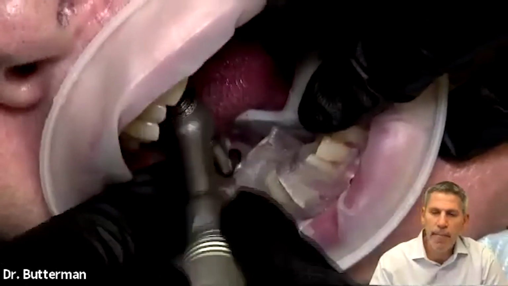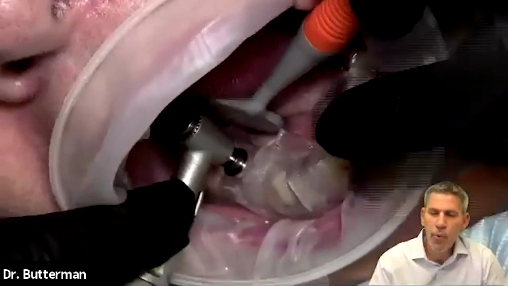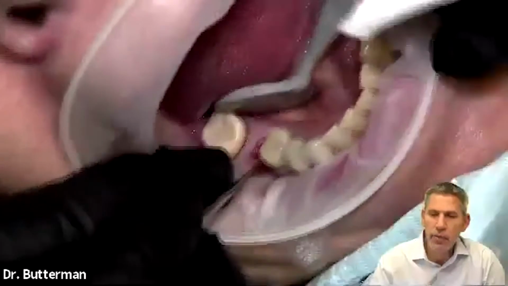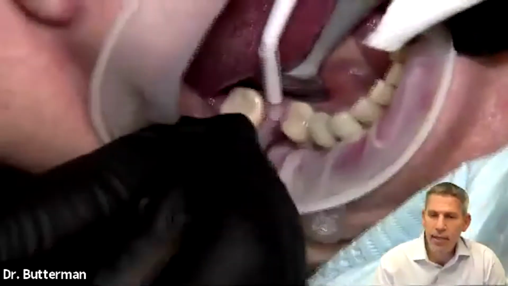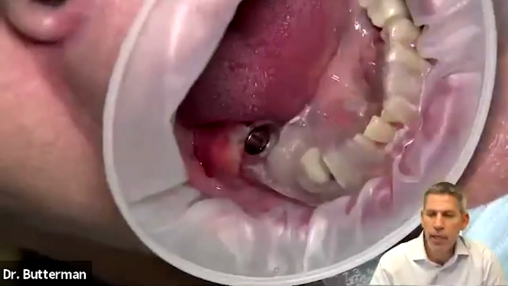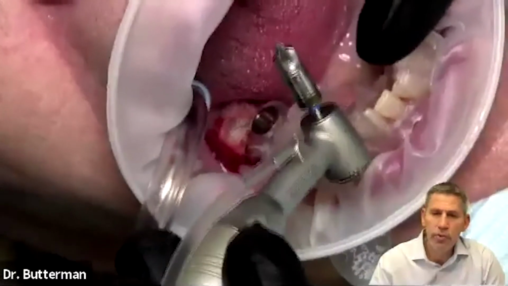Our patient is numbed up. My first step: we've got more than 3 millimeters of remaining keratinized tissue, so I typically will do a punch in that situation. If I don't have enough keratinized tissue, then I would do a flap. But in this case, we're going to have plenty of keratinized tissue, so we do our punch through the guide.